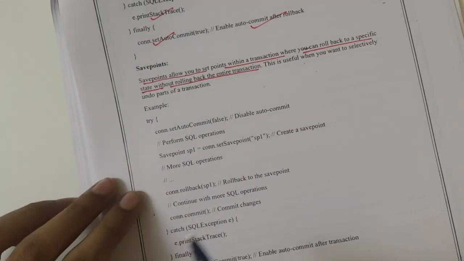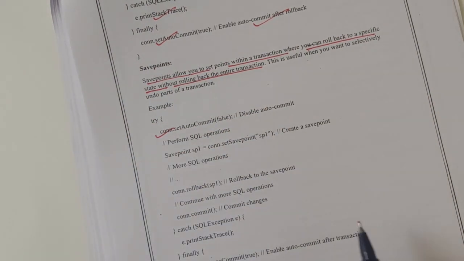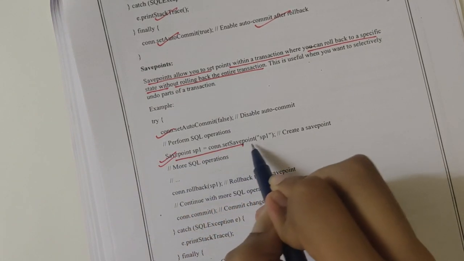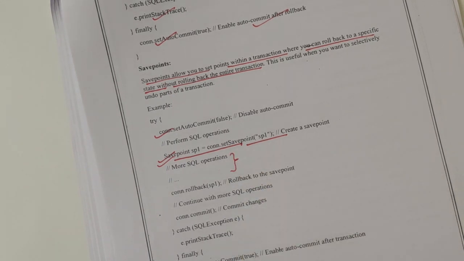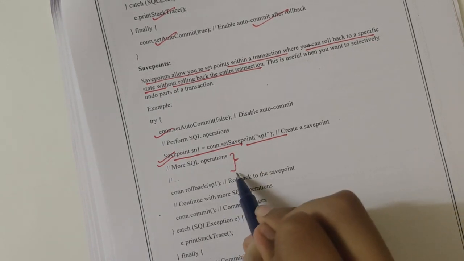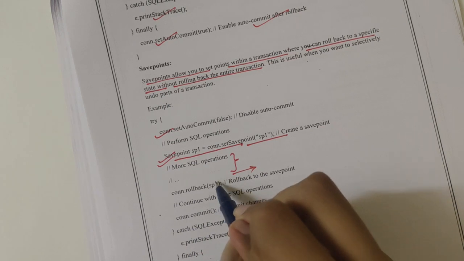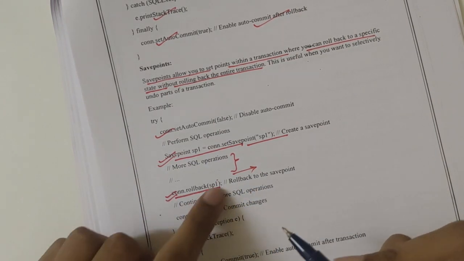Let's see how. First connection.autoCommit equal to false, so we are disabling it before. Then you perform some SQL operation. Here you create a save point, like sp1 is my save point. Now you perform some more SQL operations. I am assuming somewhere around here my transaction fails. Some error has occurred, so once it encounters the statement connection.rollback(sp1), it will roll back to the sp1 point.